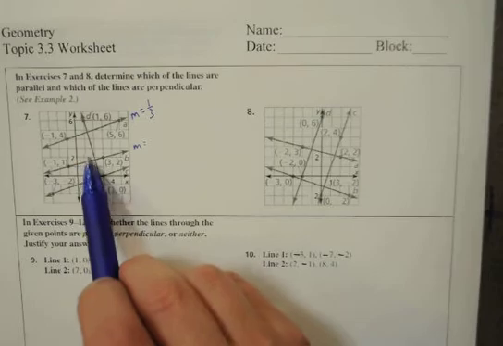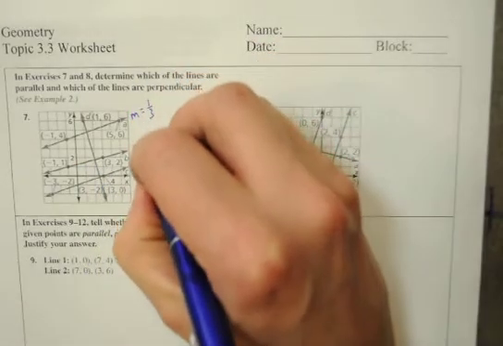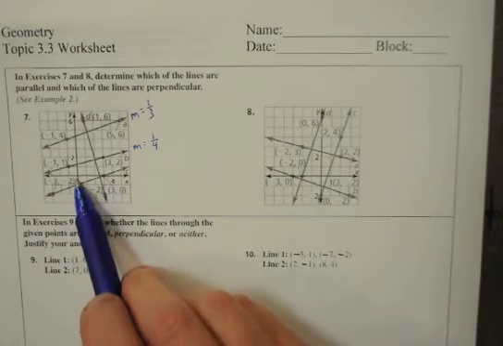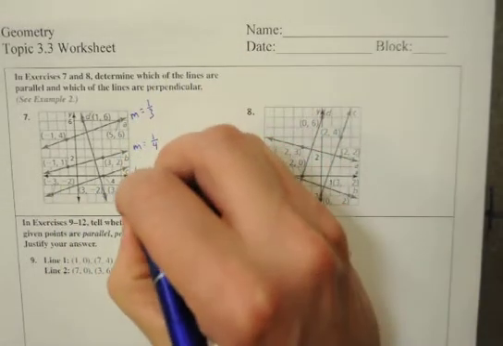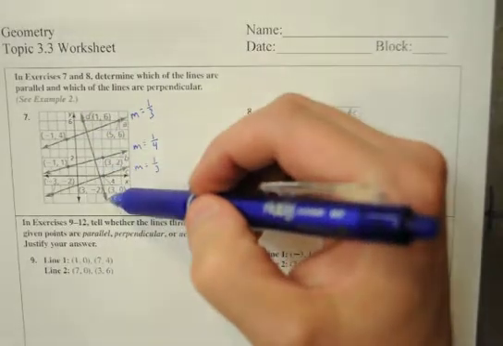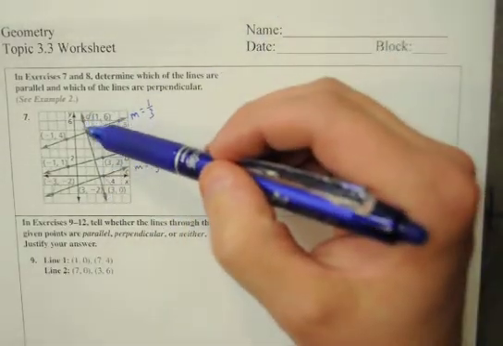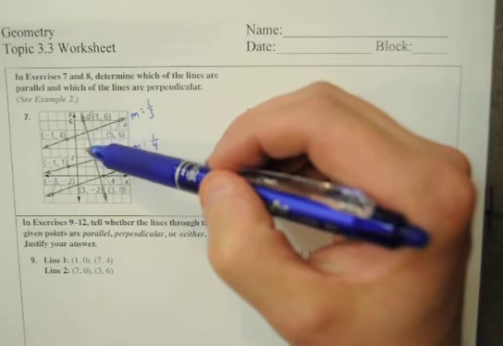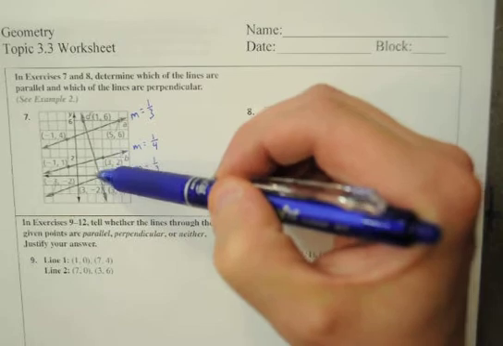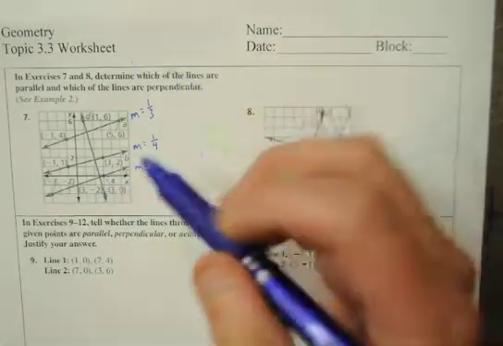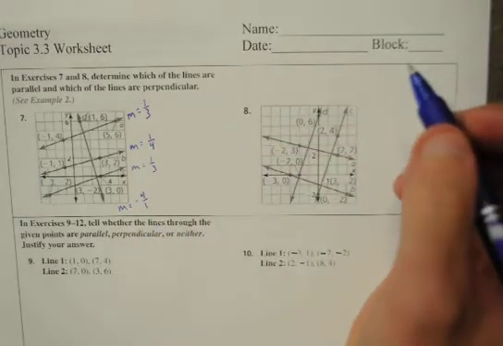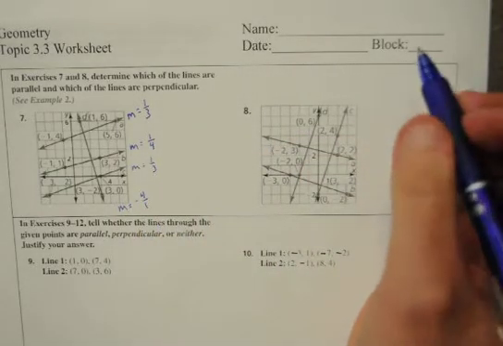The slope of this line is up 1 over 4. The slope of this line is up 1 over 3. The slope of this line is down 1, 2, 3, 4 over 1. Down 4 over 1. Okay, let's make our conclusion.